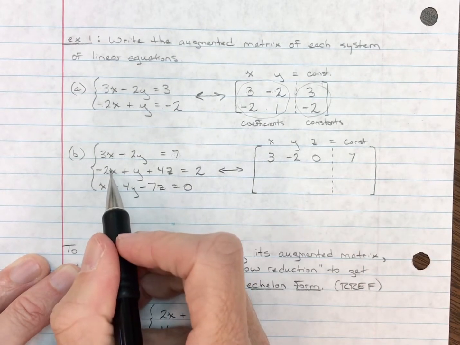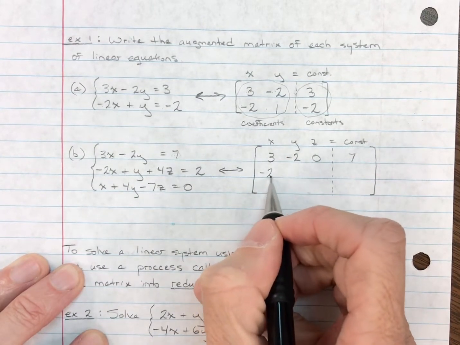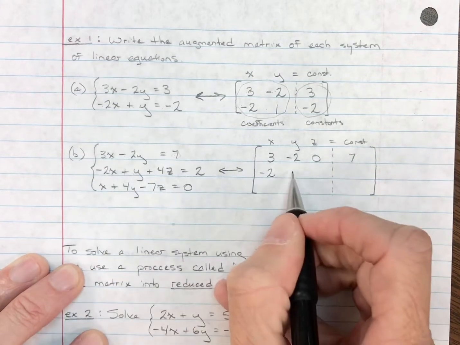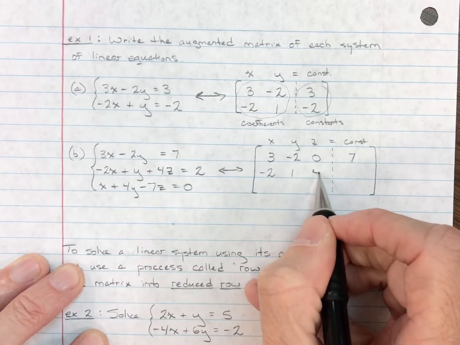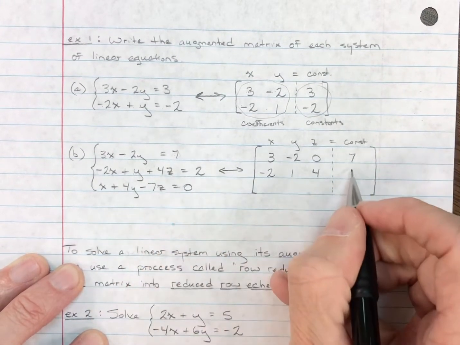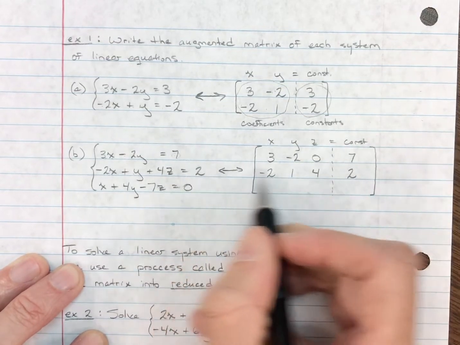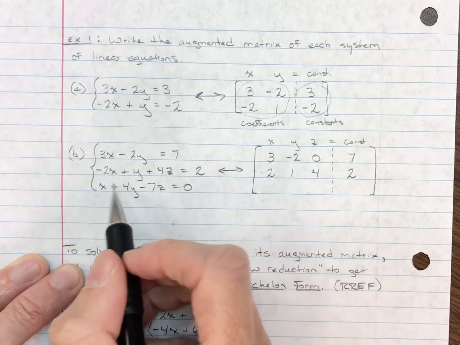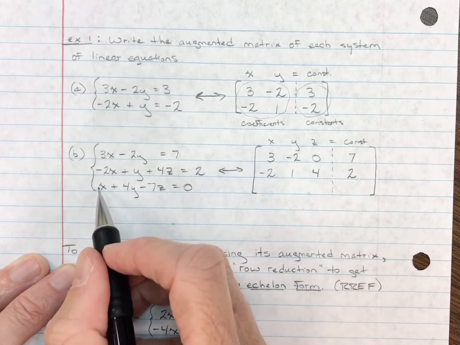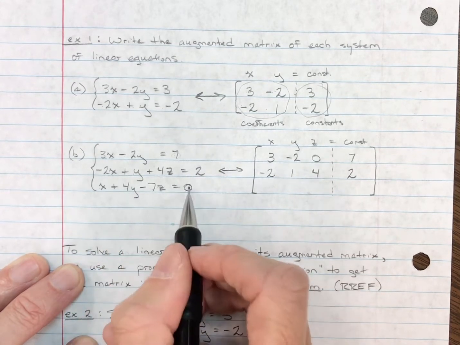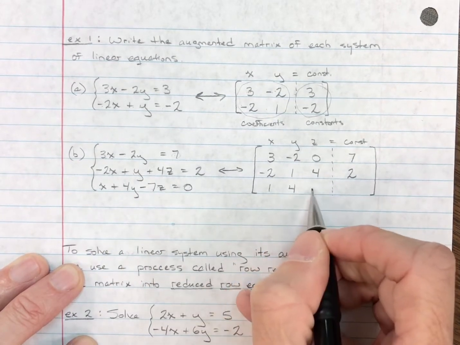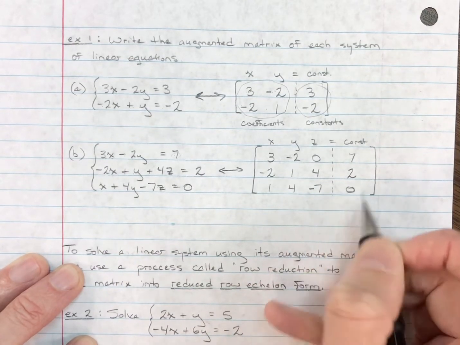Let's look at the second equation. I have a coefficient of negative 2 for the x, positive 1 for the y, positive 4 for the z, and a constant of 2 for the second linear equation. And for the third linear equation, I have 1, 4, negative 7, 0.